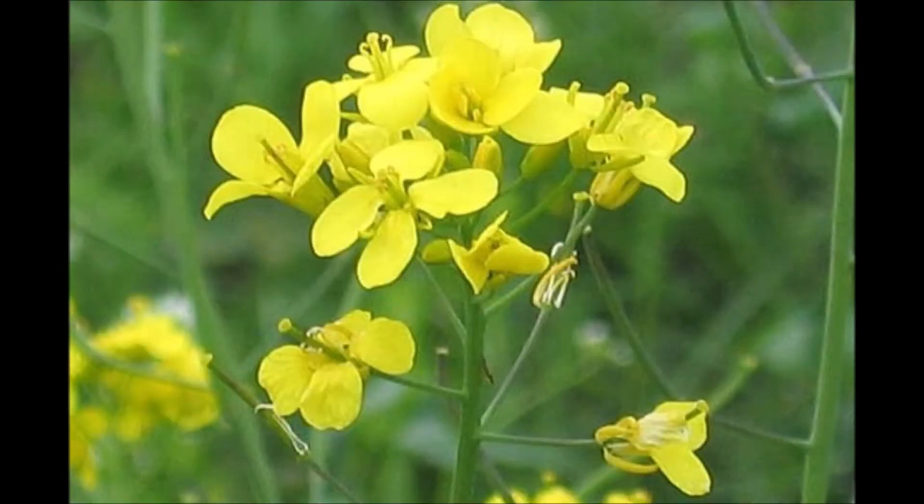Brassicaceae, the mustard family. The flowers of this family have 4 petals and less prominent bilateral symmetry. Their most easily identifiable trait is that they have 2 short stamens and 4 long stamens.